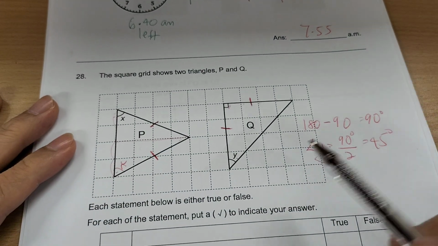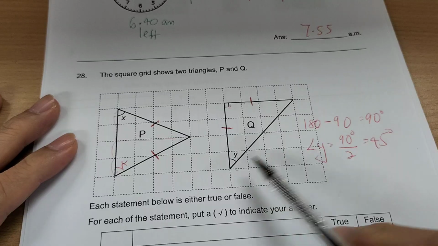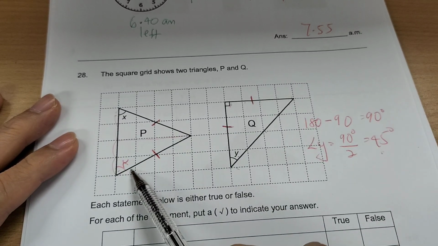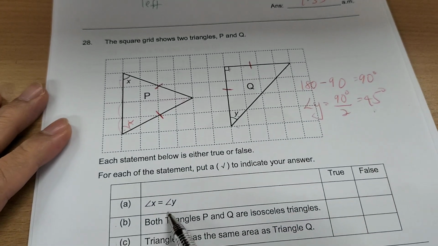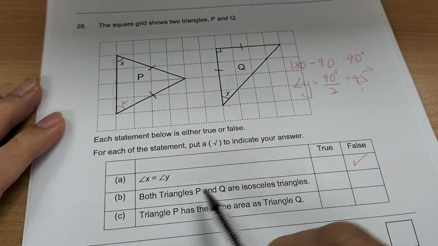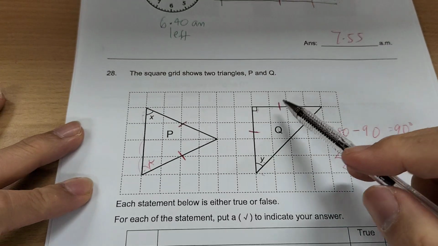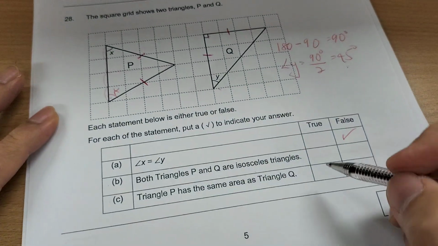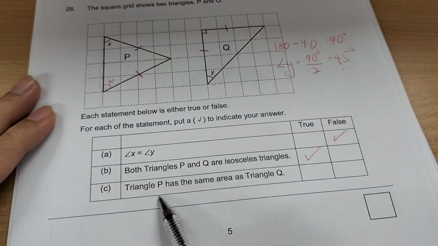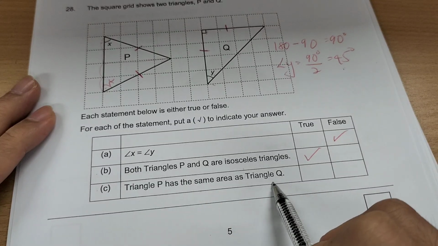Alright. Do I know Y is 45? Yes, I know. Do I know X is 45? Maybe, but I don't know. So this statement is false. Both triangles are isosceles triangles. Yes, we have found out that both are isosceles. That's true. Triangle P has the same area as triangle Q.